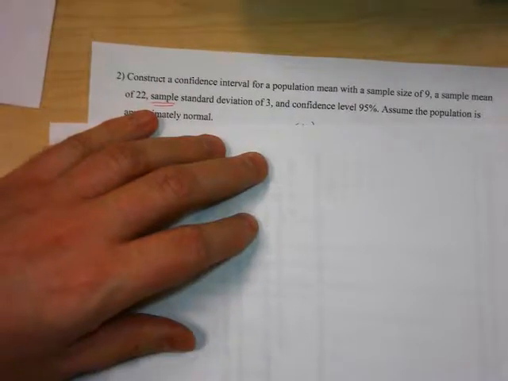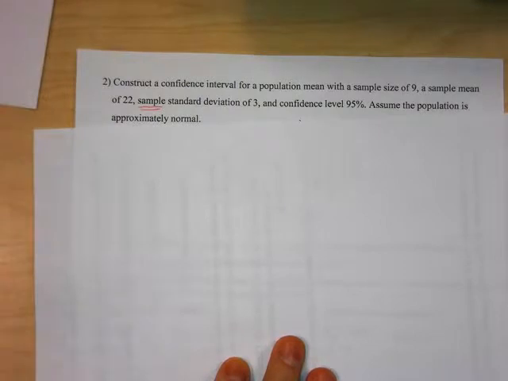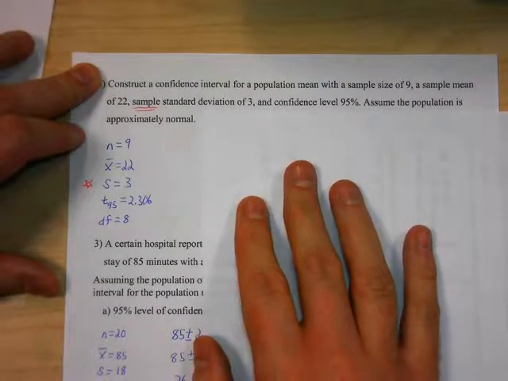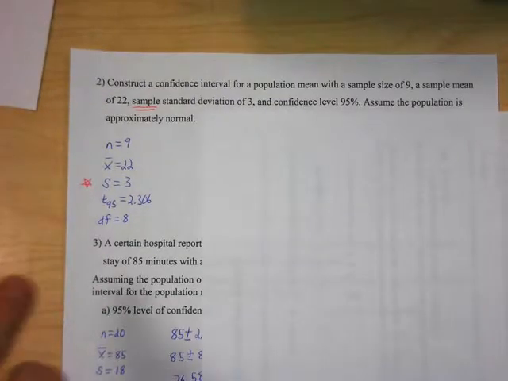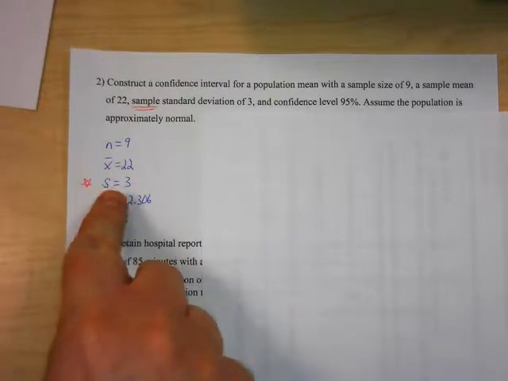We're going to construct a confidence interval for a population mean with a sample size of 9, a sample mean of 22, sample standard deviation of 3, confidence level 95%. Assume the population is approximately normal. So as you go through and read this, we pick through the information that we're given. We're given the sample size is 9. We're given x bar. We're given s.